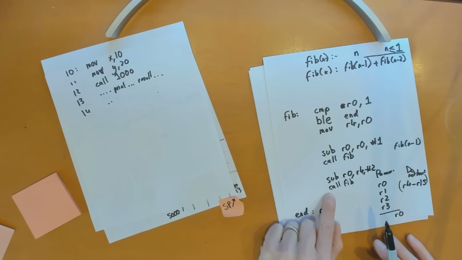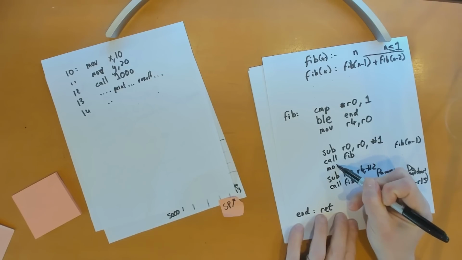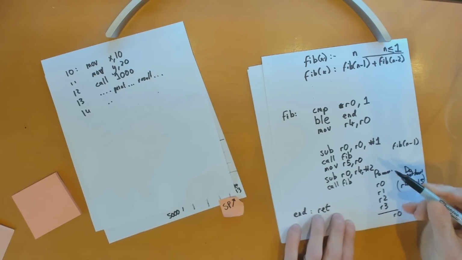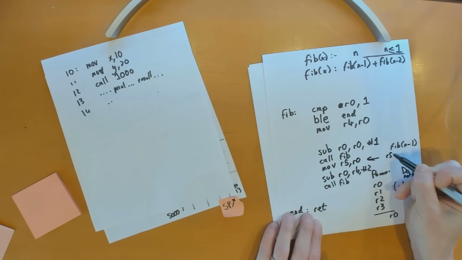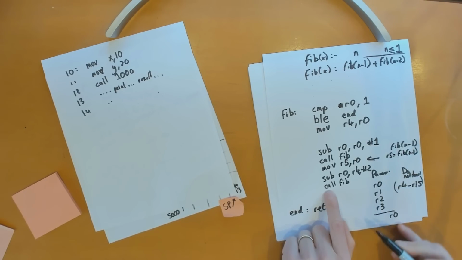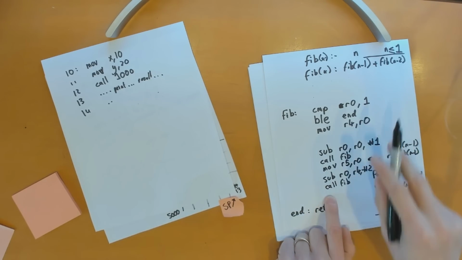Except that we've now lost the result that we got from the previous fib, which was in R0. Darn. So why don't we temporarily move it into R5? So what we've got at this point is R5 is equal to fib of n minus 1. Down here, we now know that R0 is equal to fib of n minus 2.